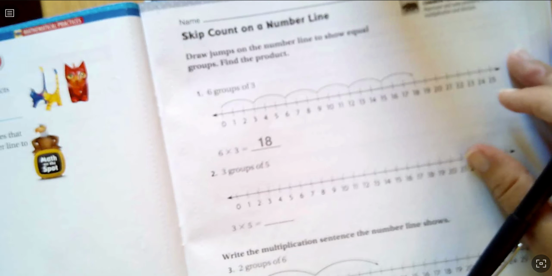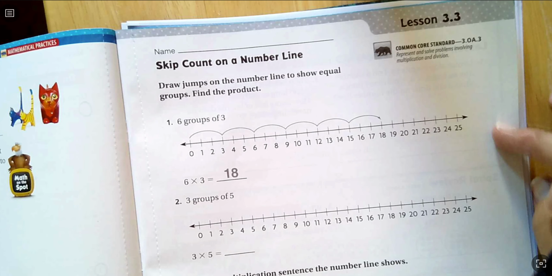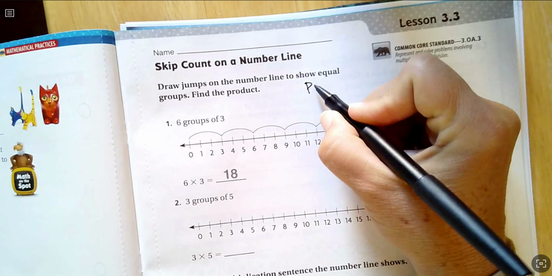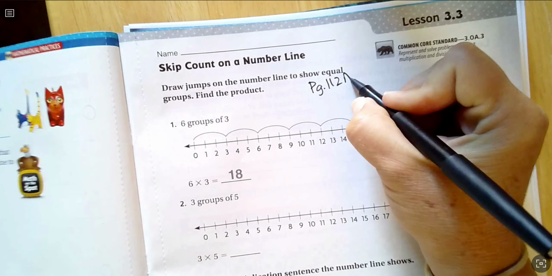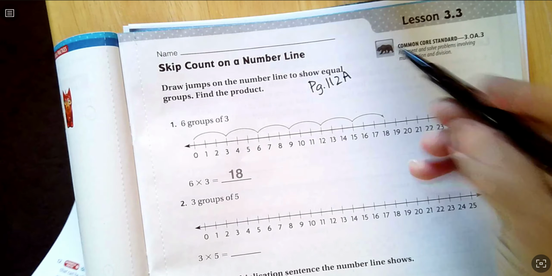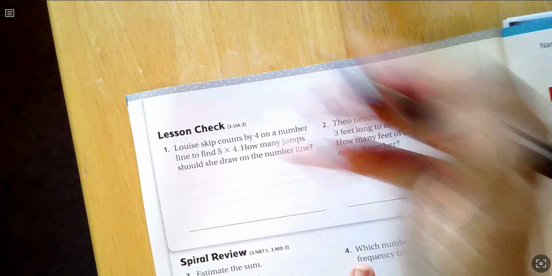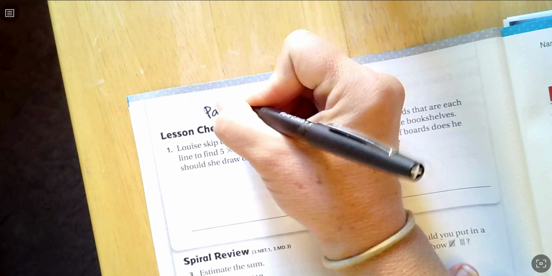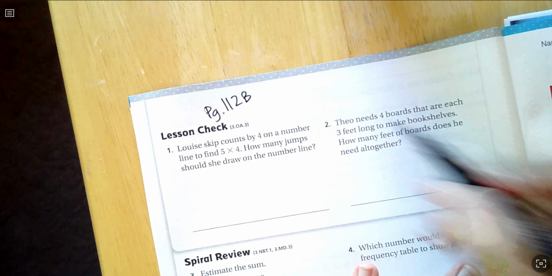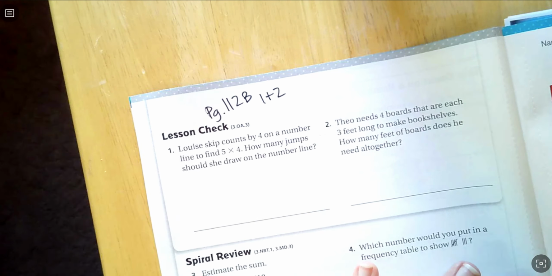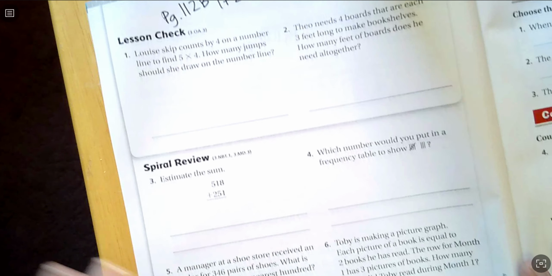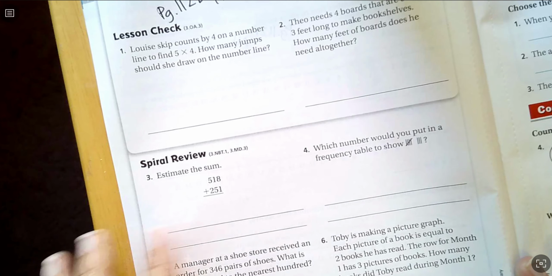There will be 2 videos. And for homework, you will be working on page 112A, and you're going to do all, and then on the back, I want you to do page 112B, 1 and 2. Okay? For extra practice, you can do the spiral review.